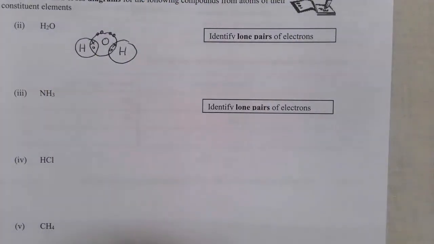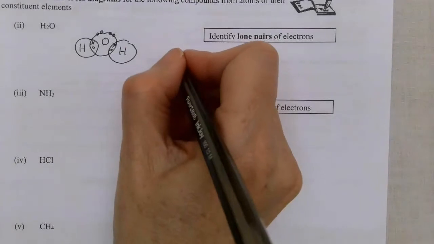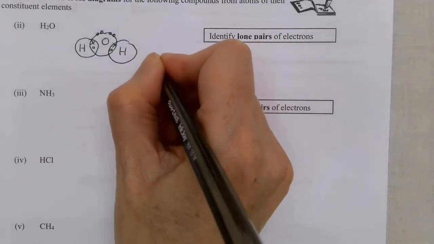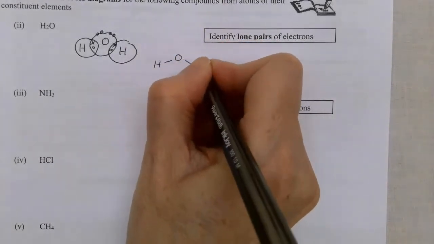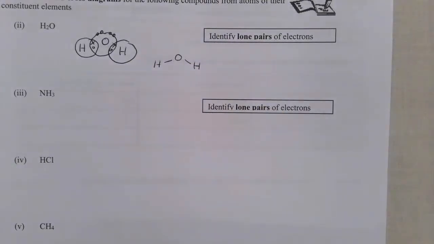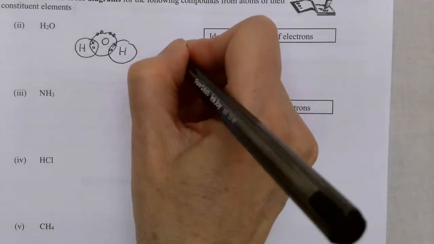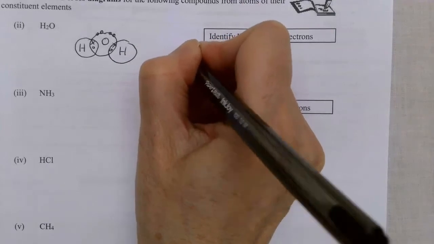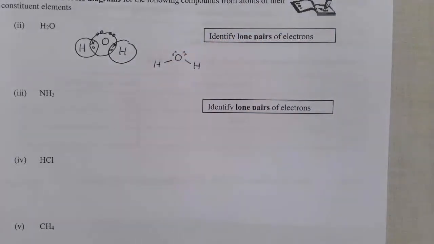When I come to draw this in what we call a stick model, I have my oxygen and a single line representing a single covalent bond between the oxygens and the hydrogens. And we're also going to show the lone pairs on the oxygen there. Those lone pairs are very important and have a degree of impact on their chemistry.